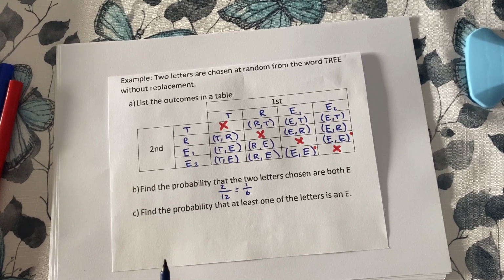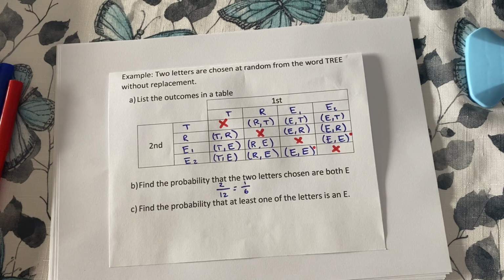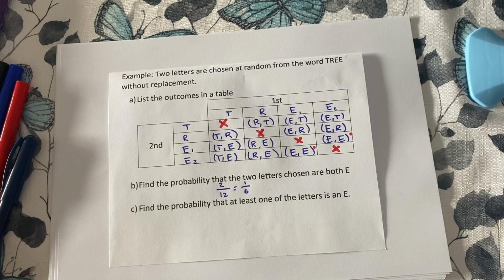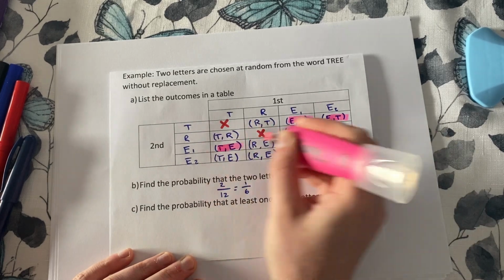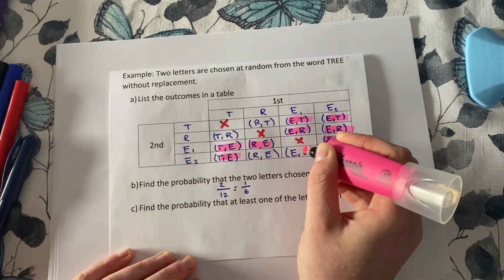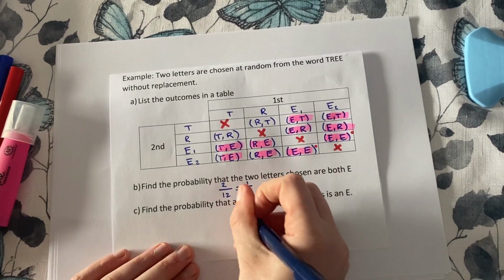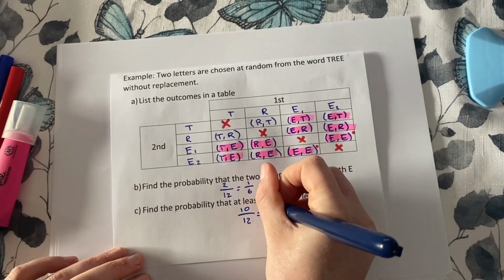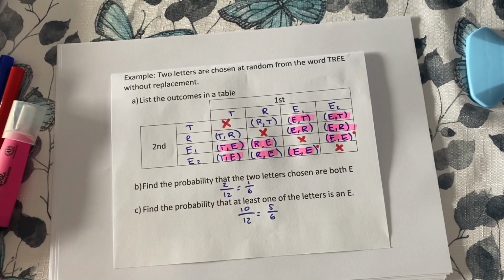Okay, so our next one is find the probability that at least one of the letters is an E. So this means that it could have 2 E's or just 1 E, any of them. So if we go and look, I'm going to put a highlight through any that have an E in it. Okay, so we got 1, 2, 3, 4, 5, 6, 7, 8, 9, 10. So 10 of our outcomes out of the 12 have an E. Can we simplify that down? Yes, we can. We can halve it. So we end up with 5 over 6. And that is how we do that when it's got without replacement.